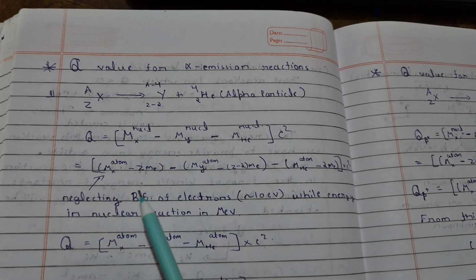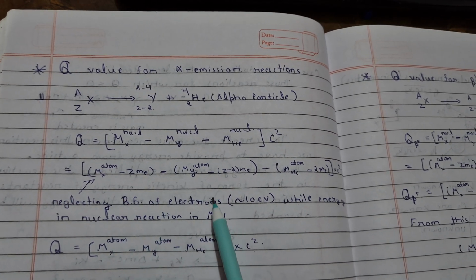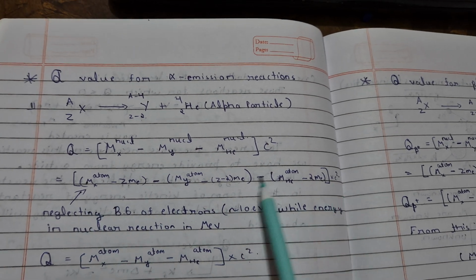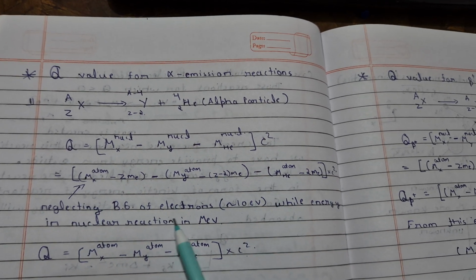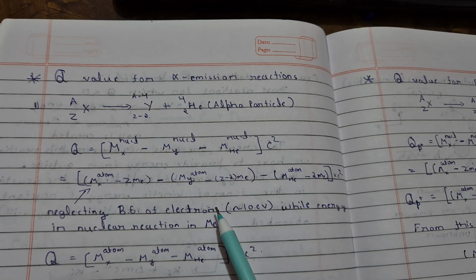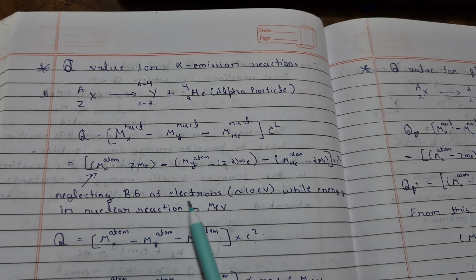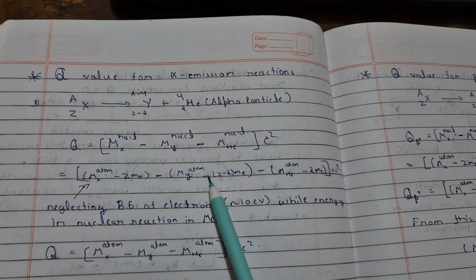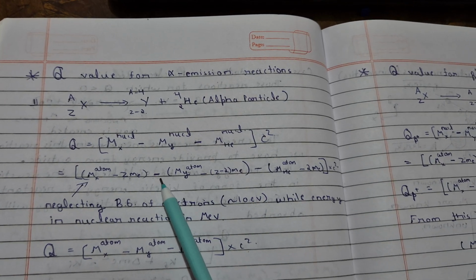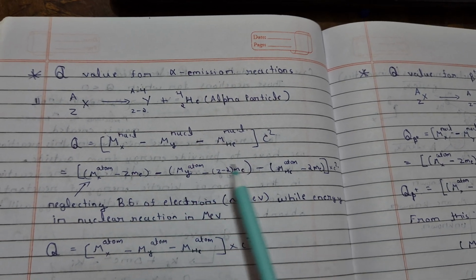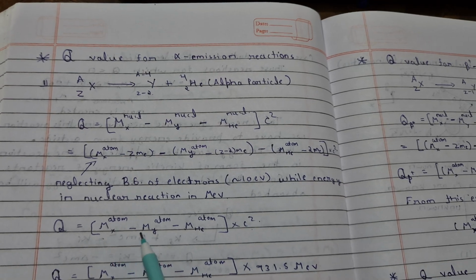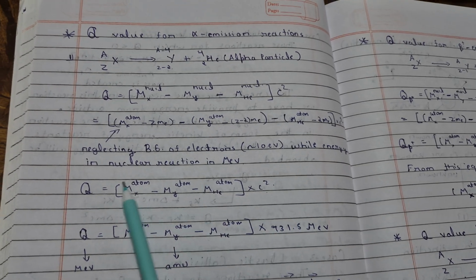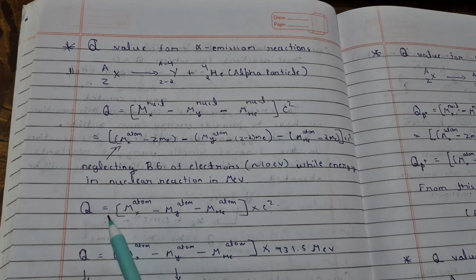We are neglecting here the binding energy of the electron because it will be on the order of 10 electron volts, and these reactions are occurring at mega electron volts. That's why we are just neglecting the binding energy of electrons. So if you solve this, it will be minus Z m e, and minus and minus will give you plus Z m e, and minus Z m e will cancel out. So it will simply turn out to be m X atom minus m Y atom minus m helium atom multiplied by c square. In general, it won't occur like this, but for the alpha particle you must remember that it will be like this.